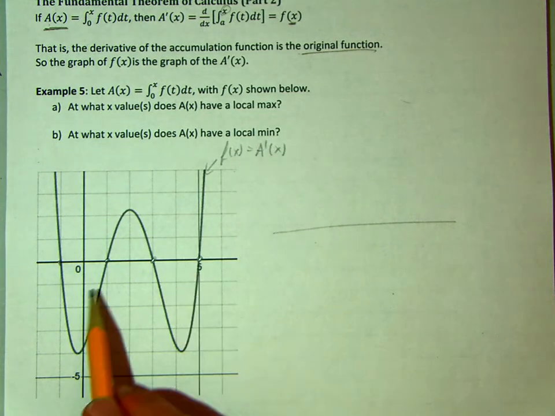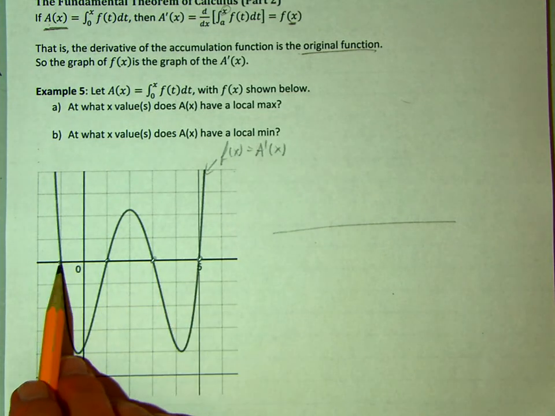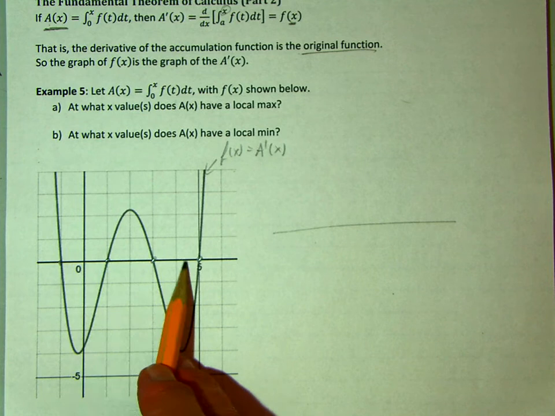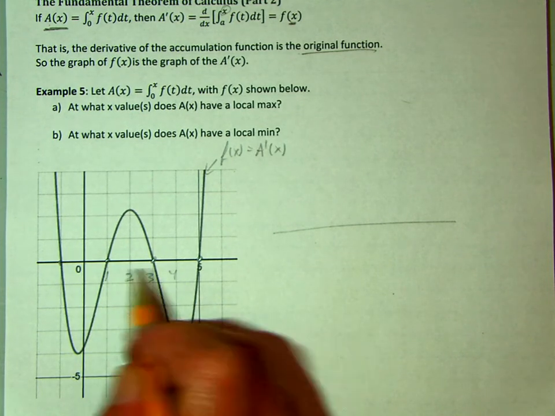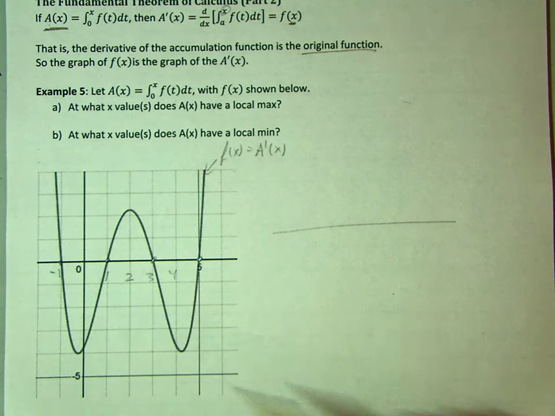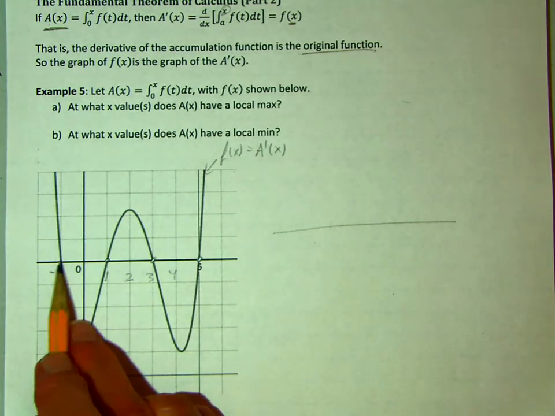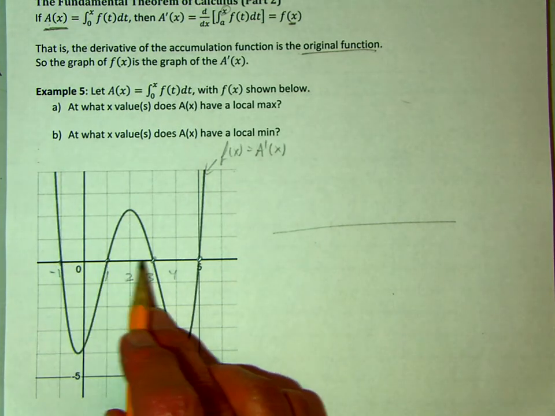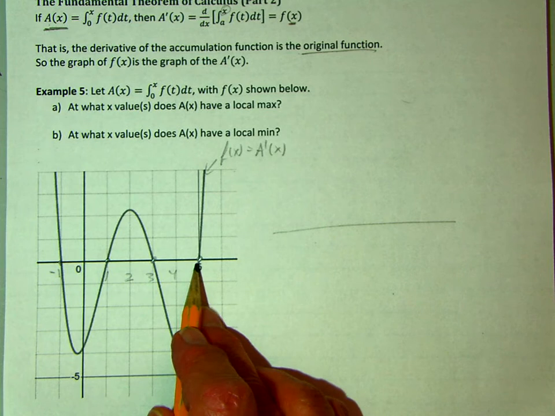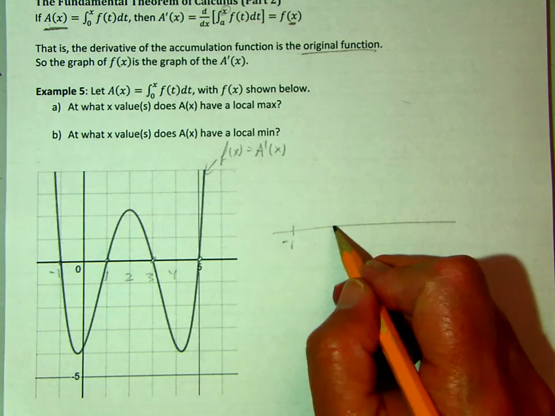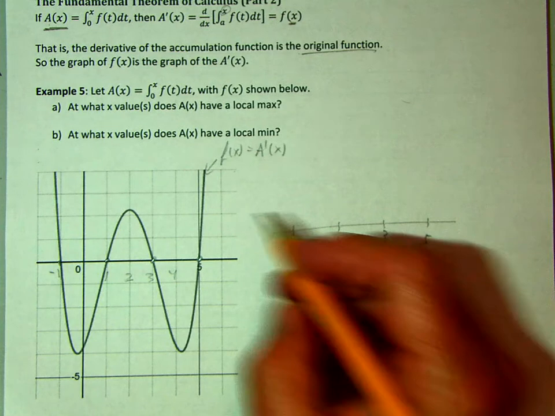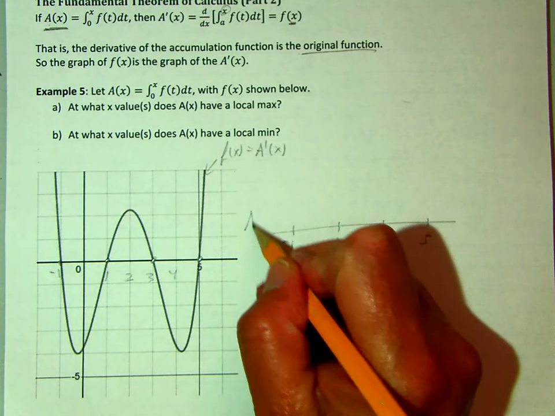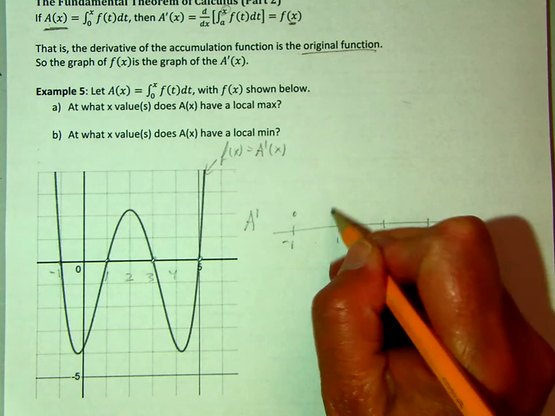So here in this graph, each square is 1 unit. So this is 1, 2, 3, 4, 5. That's 0. This is -1. So I want to keep track of all of these zeros. So -1, 1, 3, and 5. And here, the derivative is 0.